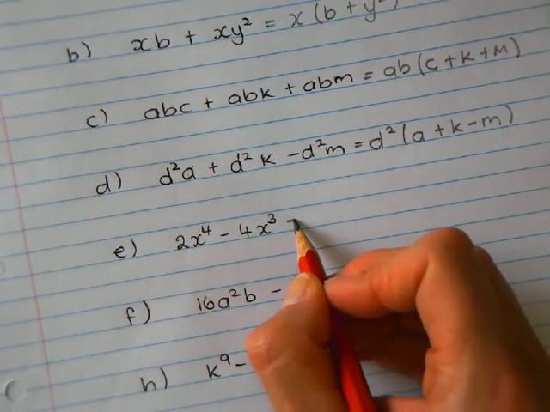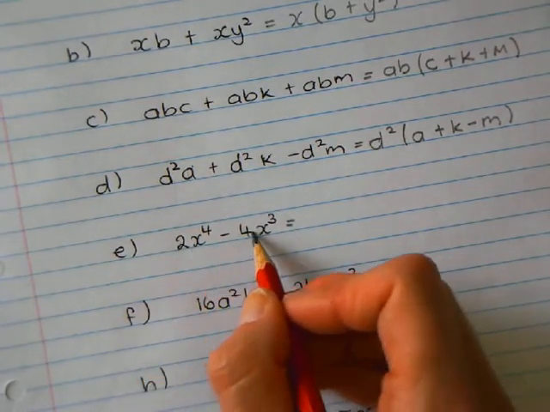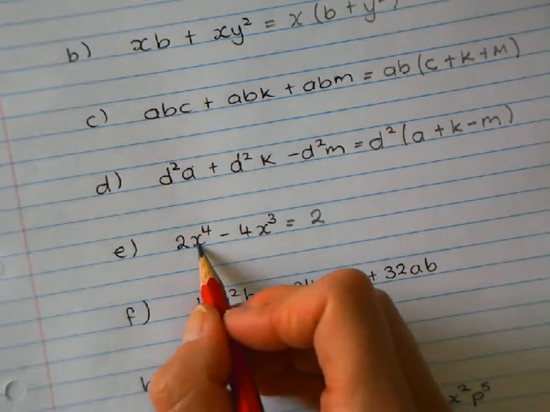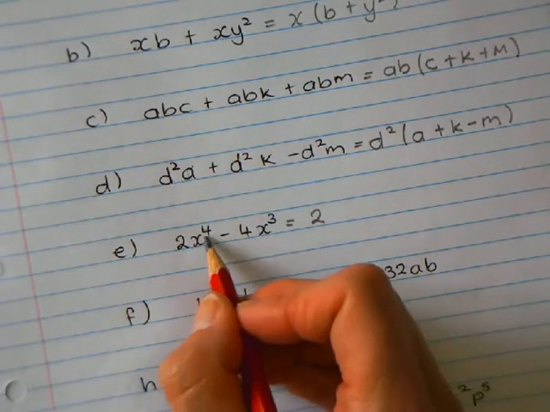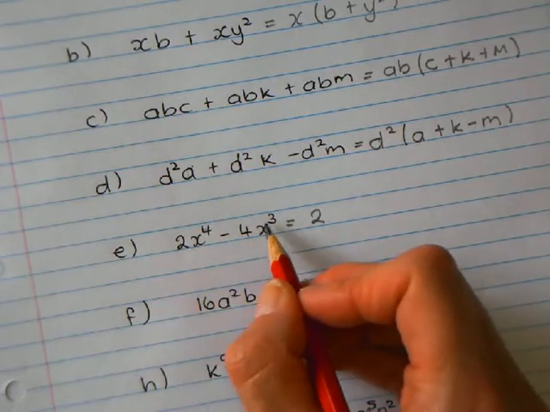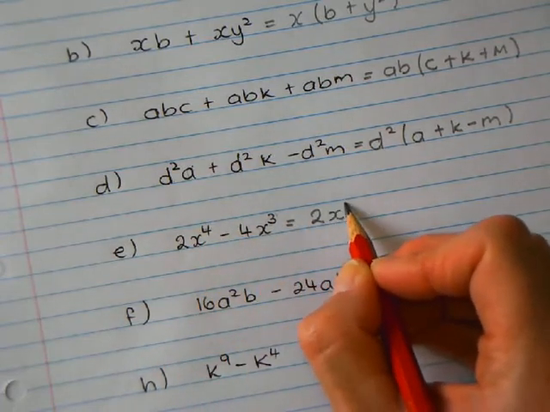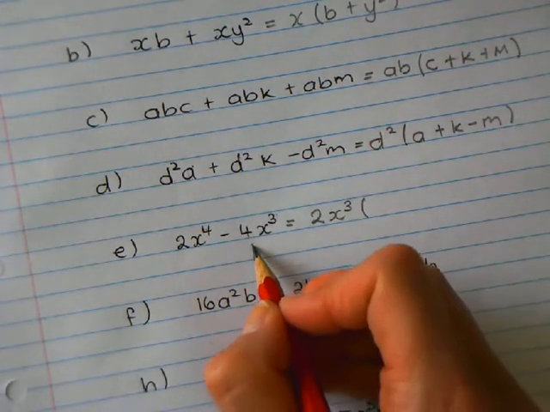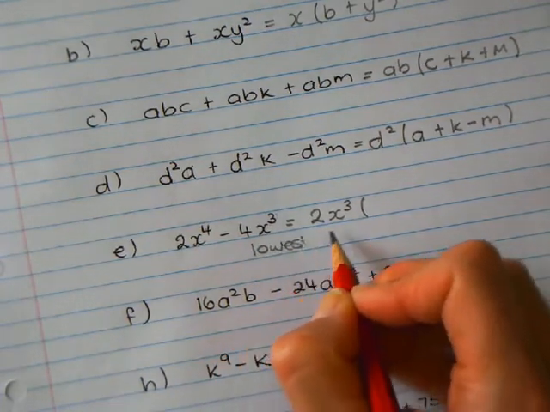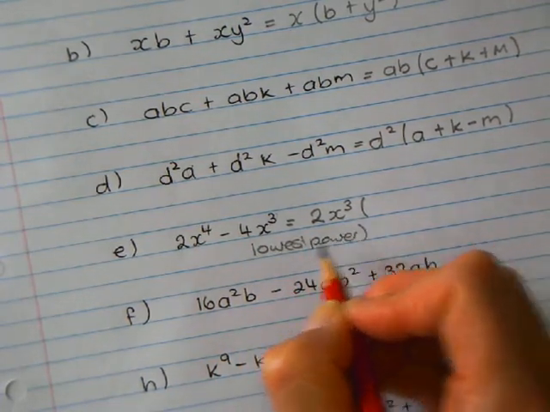This one here has the number 2 and 4. So immediately I know I can divide 2 and 4 by 2. x to the power 4 and x to the power 3. Here's a hint. Look for the lowest power. The lowest power is x to the power 3. So I put that on the outside of my bracket. Lowest power. Just remember that is a tip.